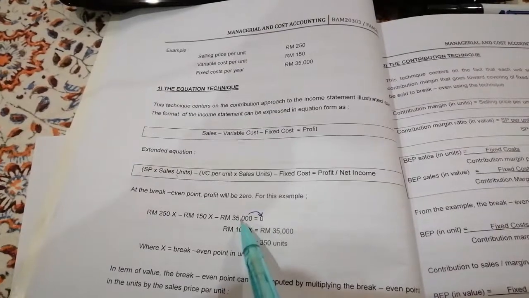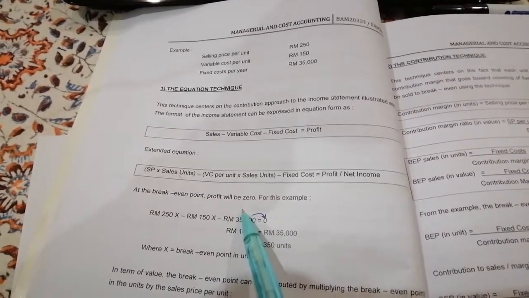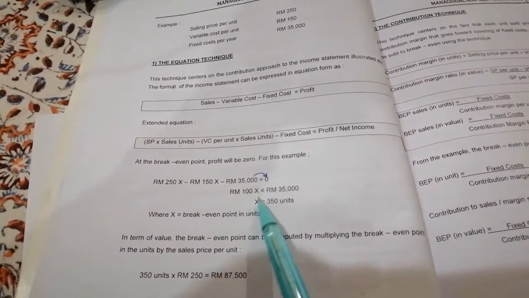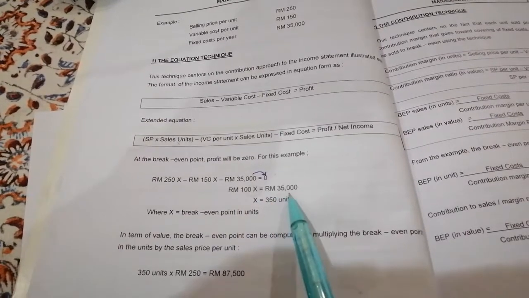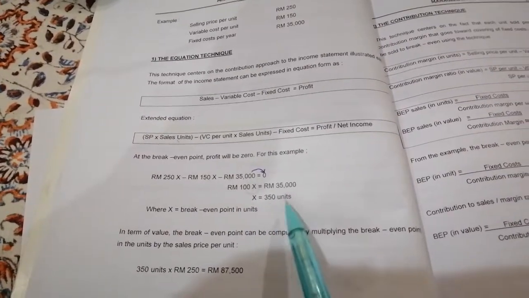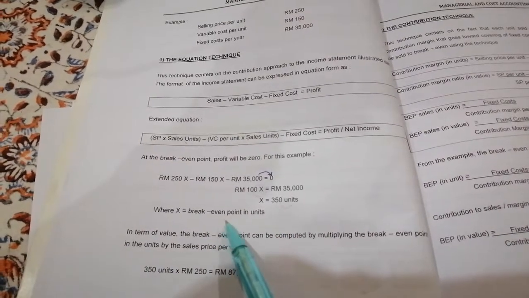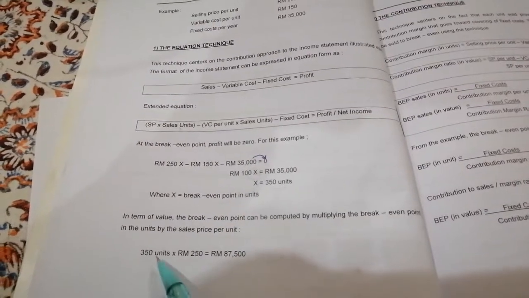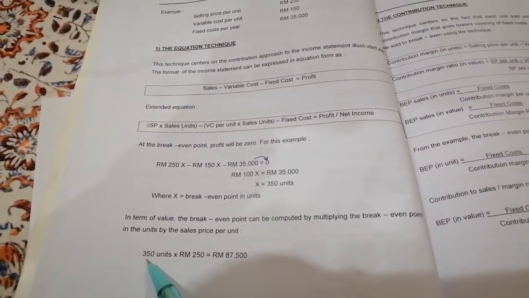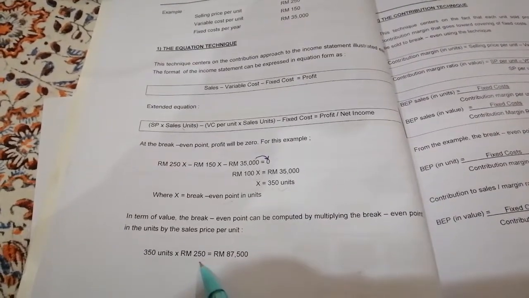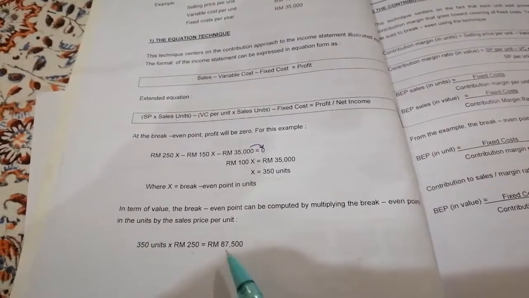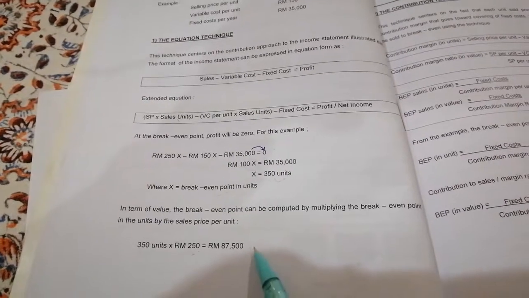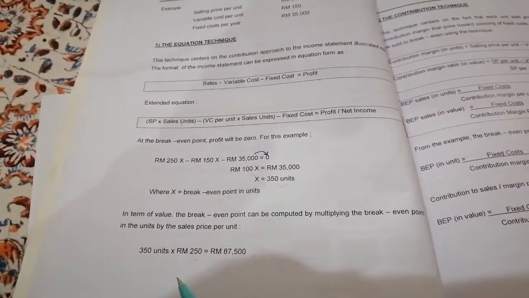So profit at break-even point always equals 0. You have to remember that. Right now we are going to identify the X value. So 100X equals 35,000, so X equals 350. 350 units refers to the break-even point. In order for you to find the break-even point value, you just take the break-even point in units, 350, times the selling price, 250 ringgit. So you will get the break-even point in value, 87,500. So that is for the equation technique.